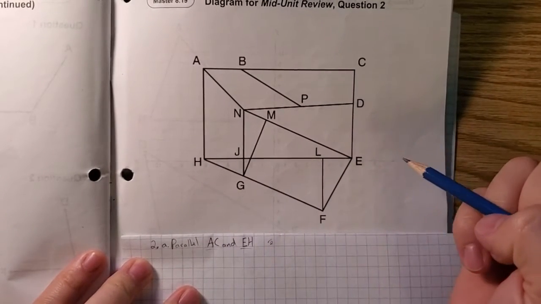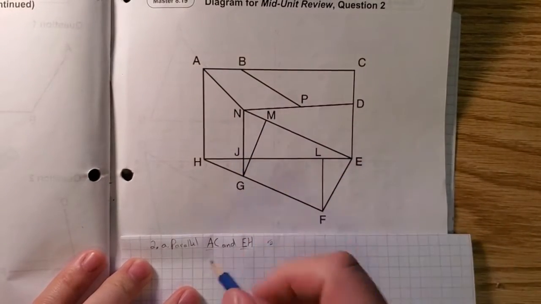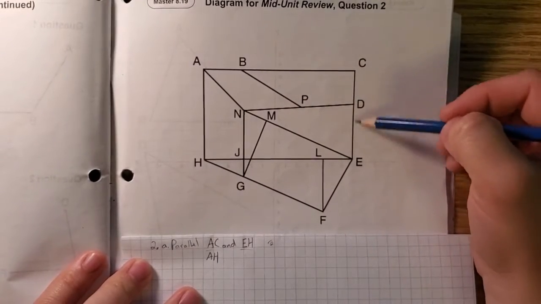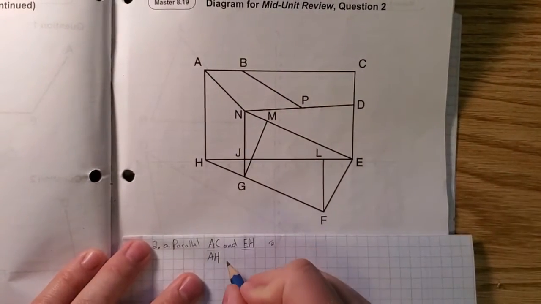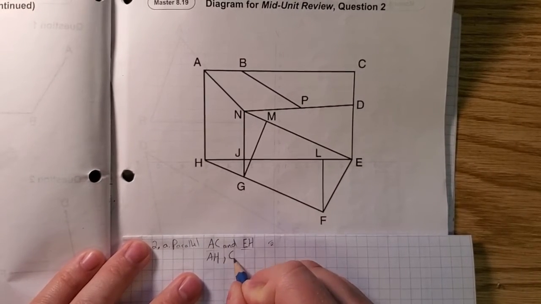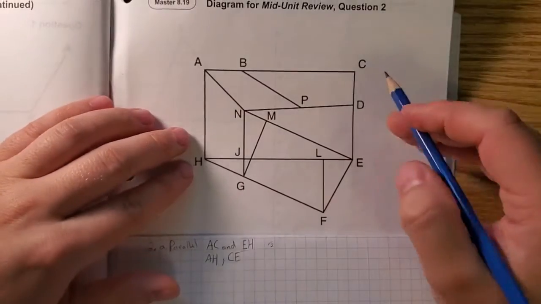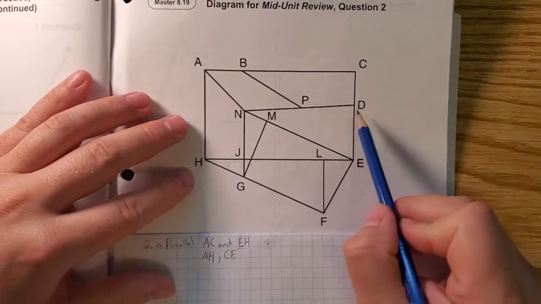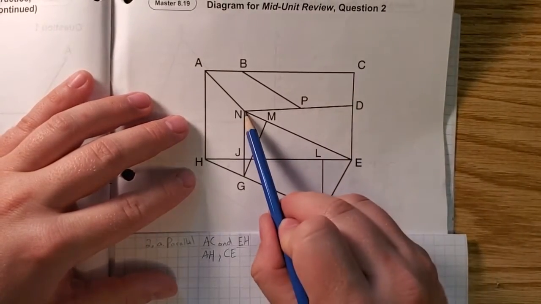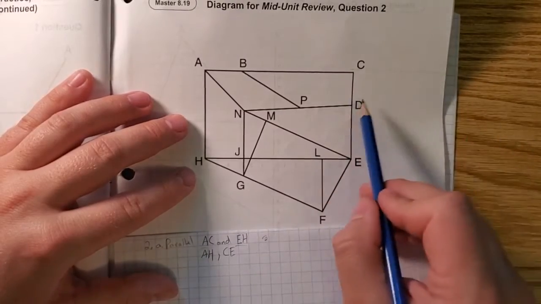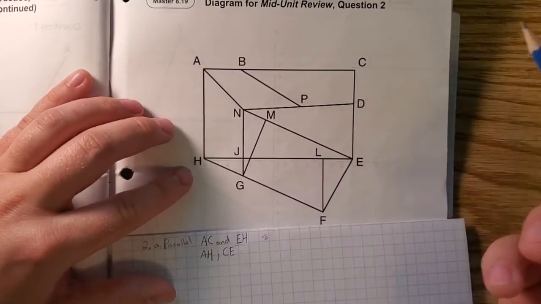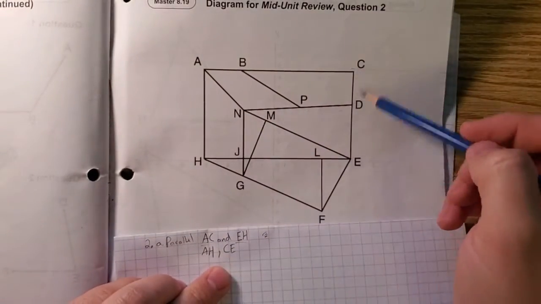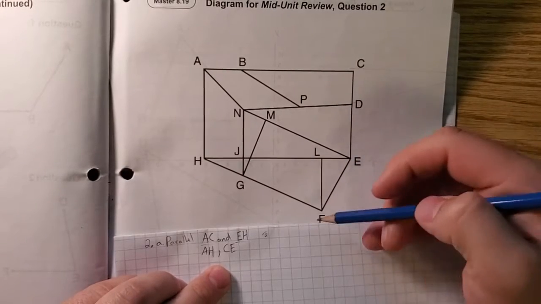Next, we also have AH. It's parallel to this line way over here. These ones, if extended, would never cross each other. So AH and CE. Oh, one quick note. Why is this one not parallel to the first one? Well, you'll notice that this is slightly higher up than this one is, and eventually these two would cross, okay, if we extended them. So that's why it wasn't part of that first one. So it's AH and CE. Are there any others? Yeah, there are.